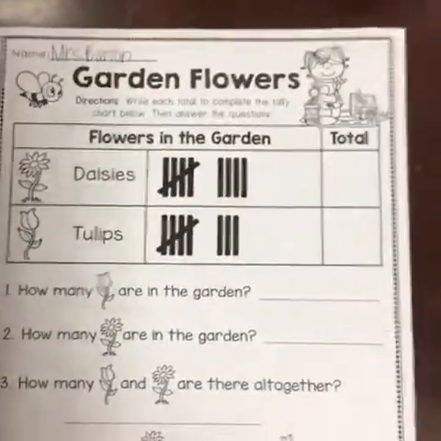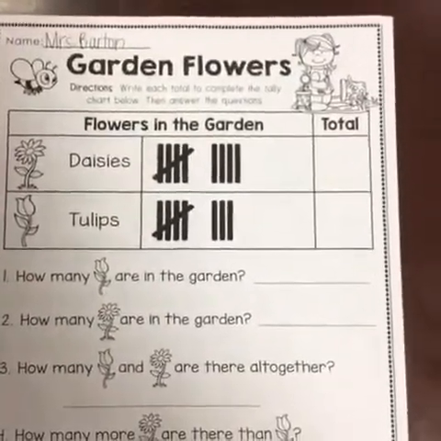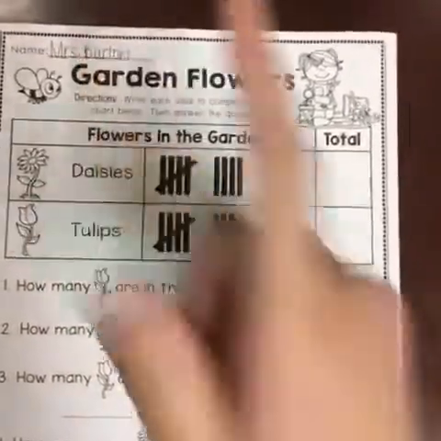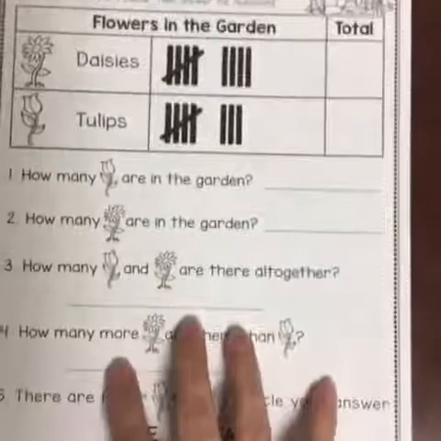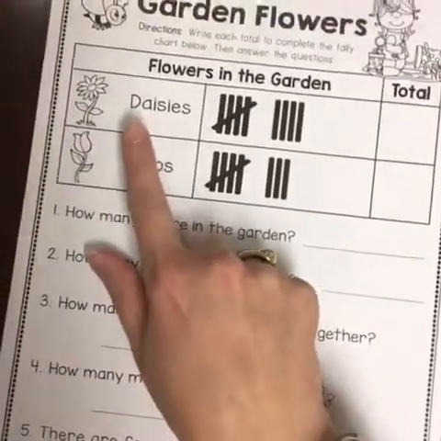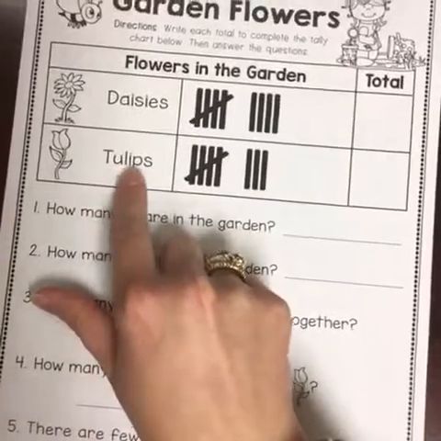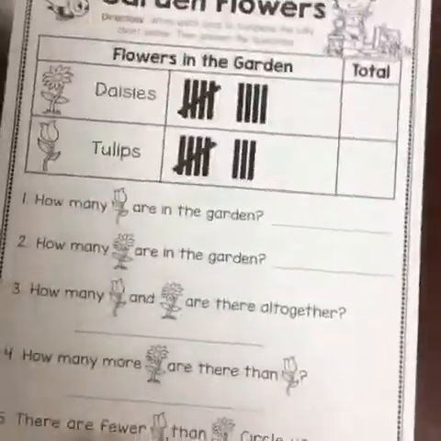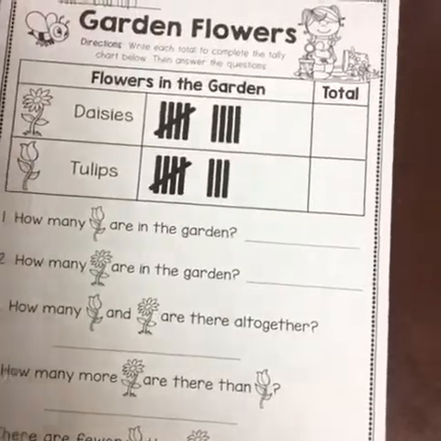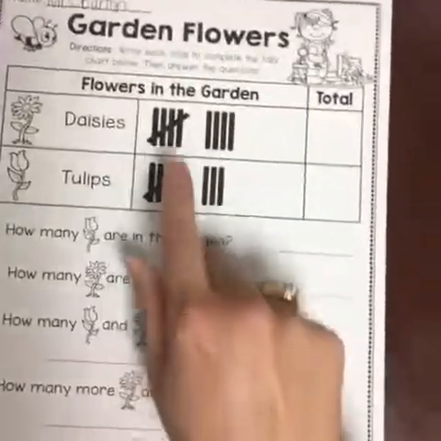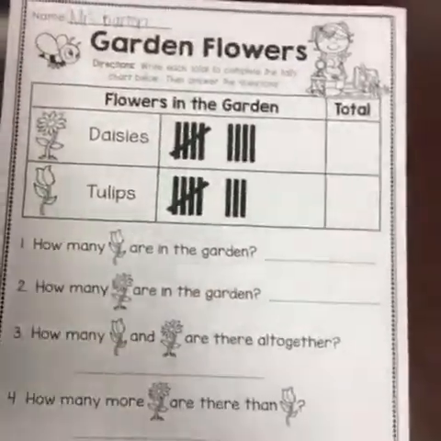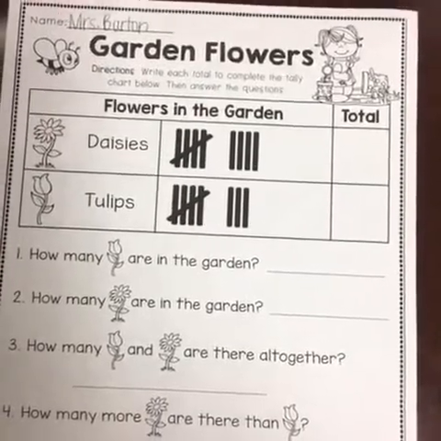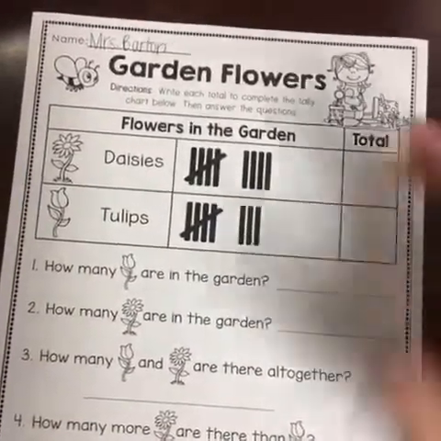Here we go. Okay, so here is my paper for today, and we are looking at garden flowers. As you can see, the first thing I do is always the same. I pick up my pencil and I write my name. So what we're looking at today, boys and girls, is the different types of flowers. They've done daisies and they've done tulips, okay? If you don't know what those are, they've also included a picture for us. Does anybody remember what these right here are called? That's right, tallies. So what we have to do is look at this information and write how many there are.